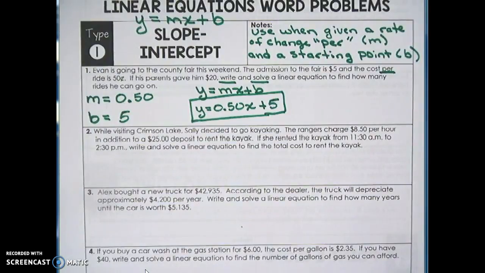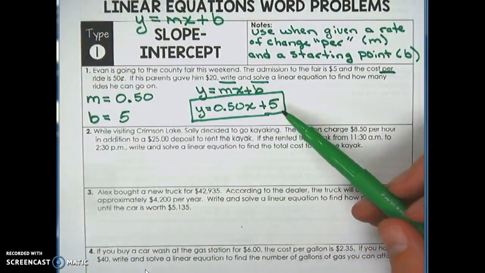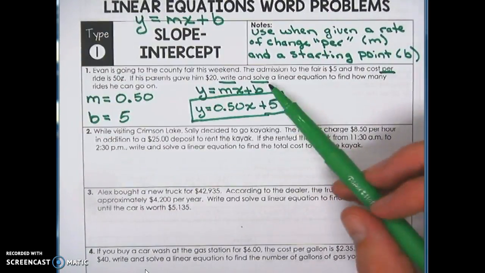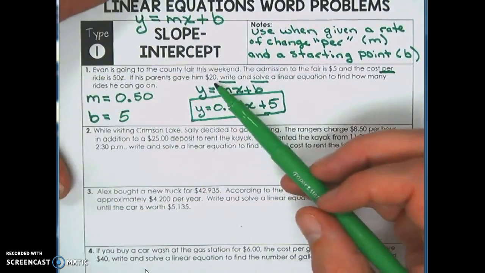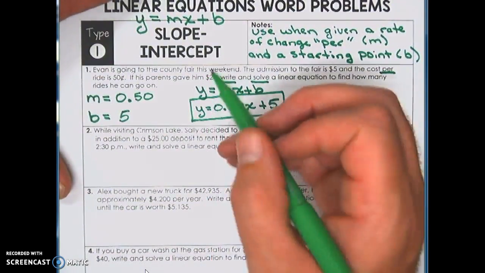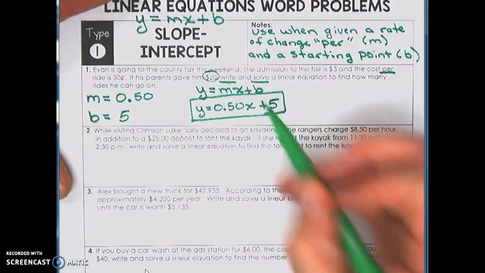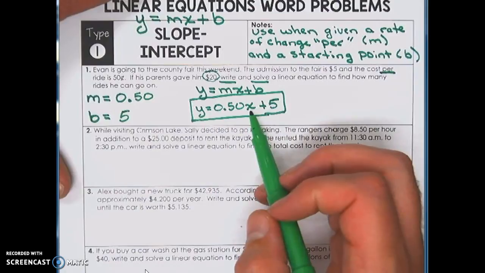So when it says write a linear equation, that's the linear equation we're going to write. And then we're going to use that linear equation to solve a problem. And this problem we're going to solve is if he gave him 20 bucks. So we have to make a decision. Where does this $20 right here go into this equation? Is it the y value or the x?